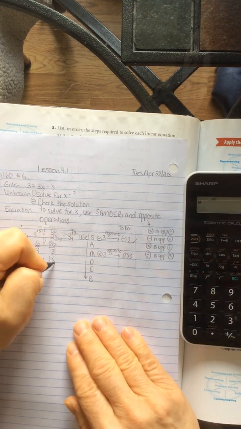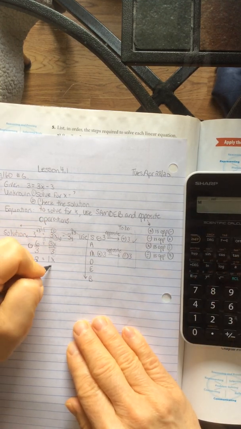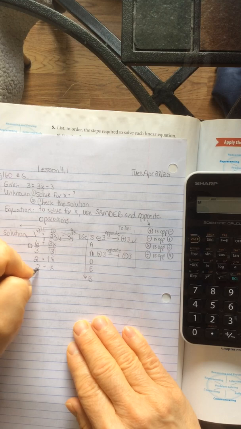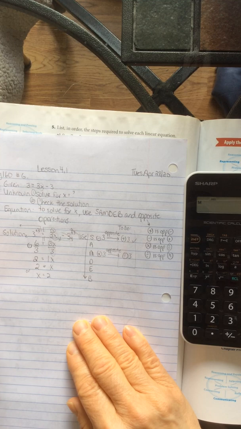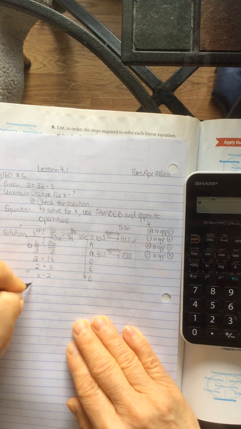So it's 1x. If I have 1x, that's just the same as x, right? Now, I could write 2 equals x, but I could also write it by putting the x and the 2 in the opposite spots, right? So then the therefore sentence: x is equal to 2.